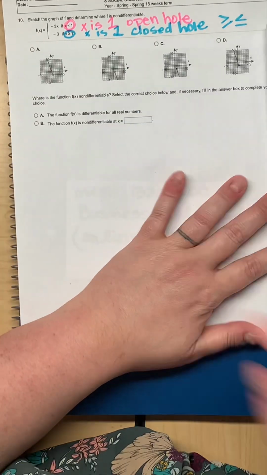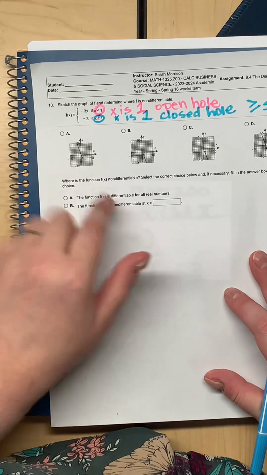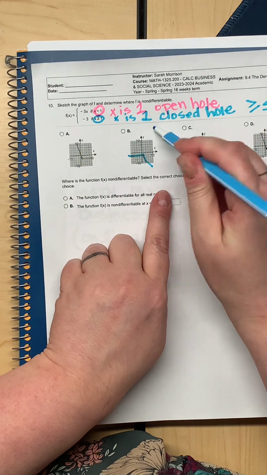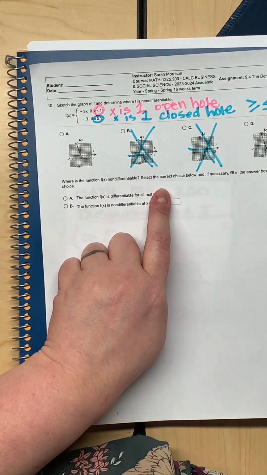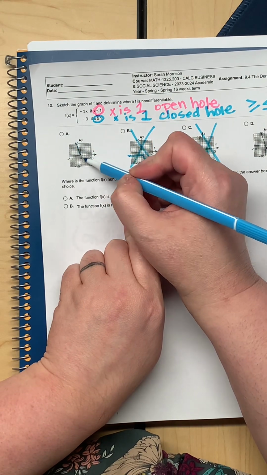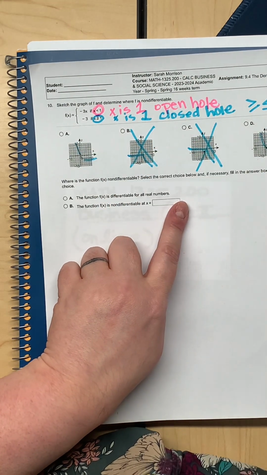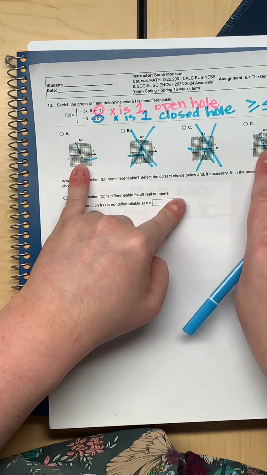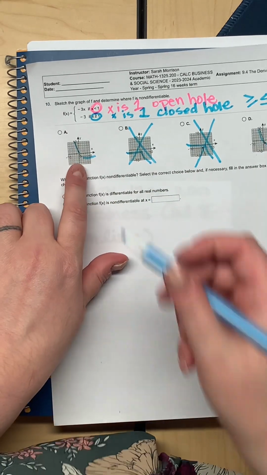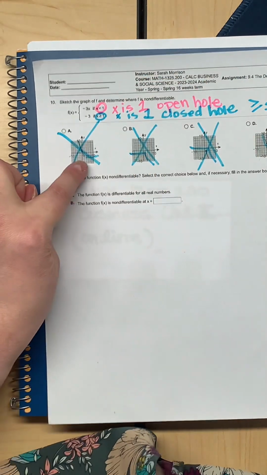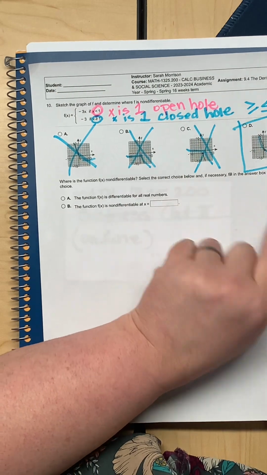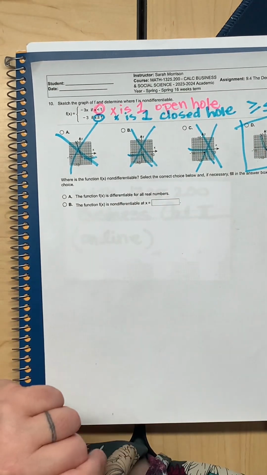So for us, these 2 are wrong because it looks like they're going the wrong direction. A and D look right because they're going the correct direction. They come down, then they go across. The only difference between A and D is the hole. Well, remember, the closed hole fills in the pothole. So A is wrong because it still has a little pothole. D is right because it has that closed hole.